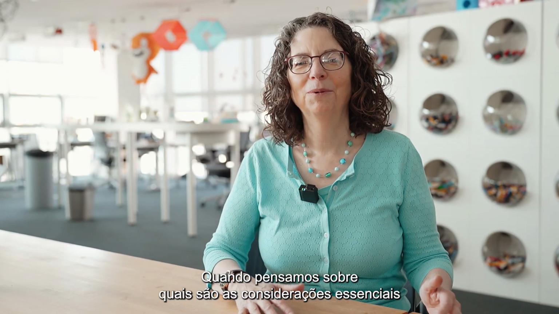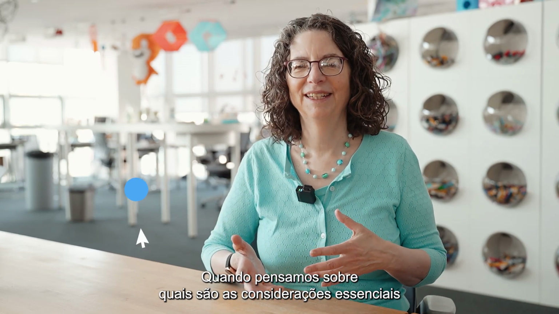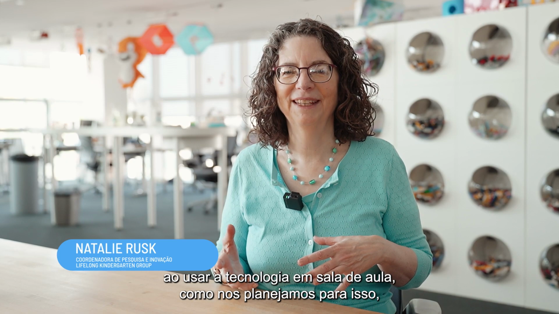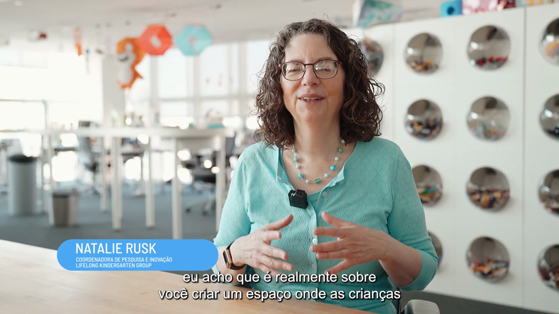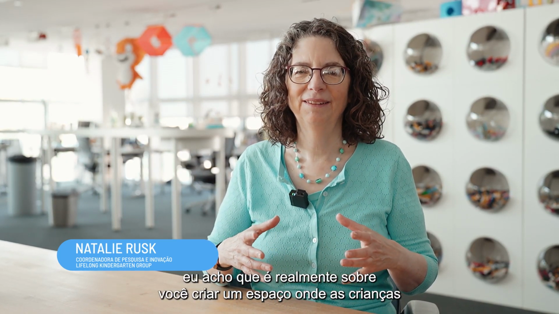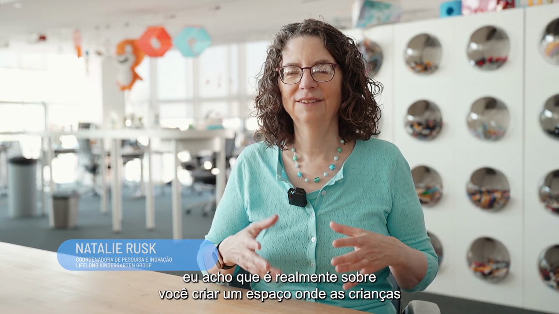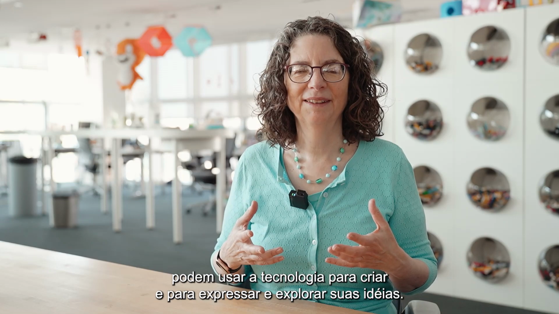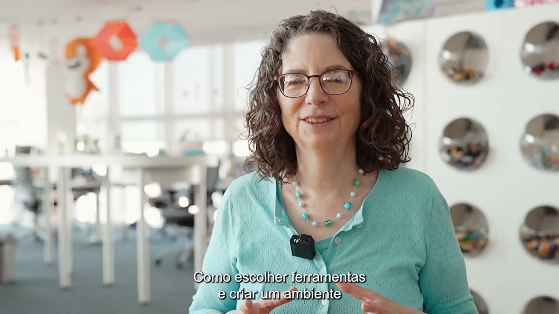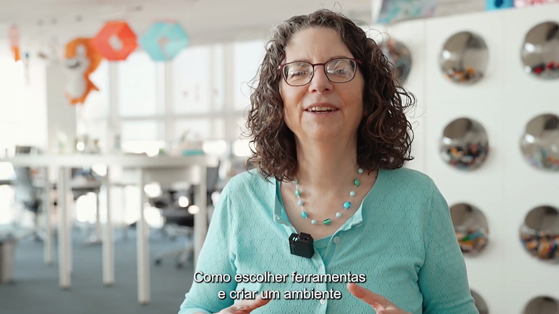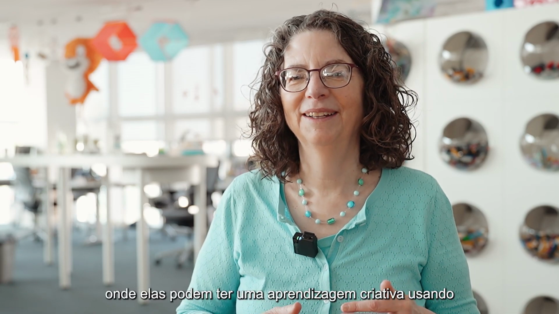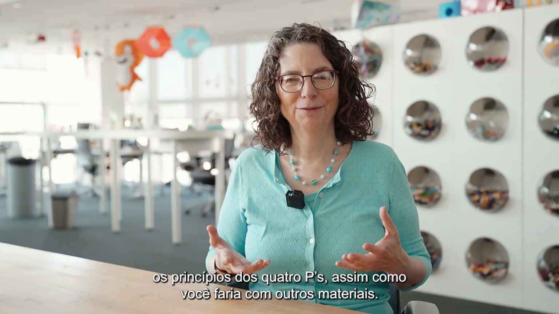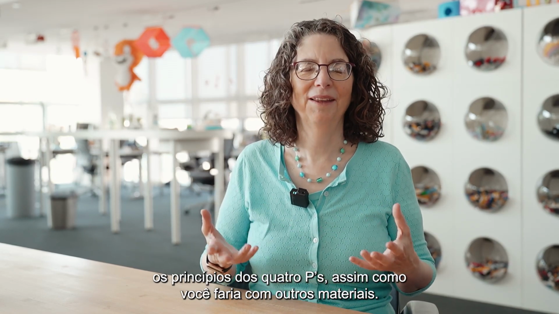When thinking about what are the essential considerations when using technology in classrooms, how do you plan for that? I think it's really about how do you create a space where children can use technology to create and to express their ideas and explore, how to choose tools and create an environment where they can do creative learning using the principles of the 4 Ps, just like you would do with other materials.